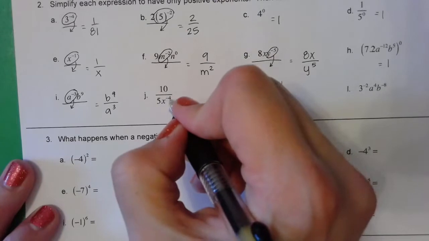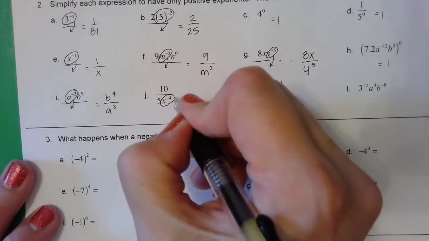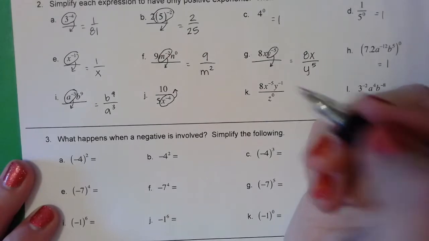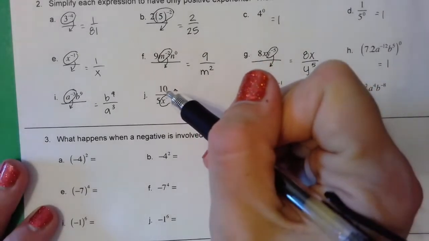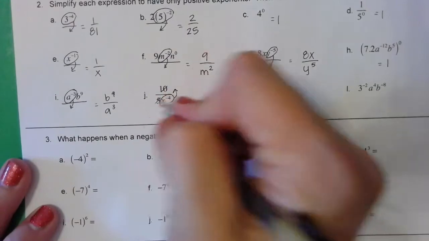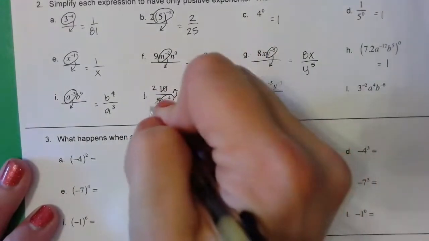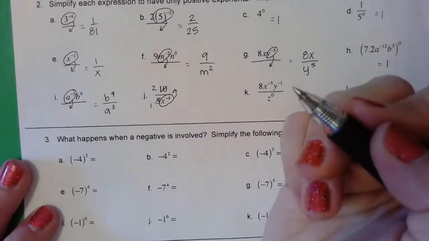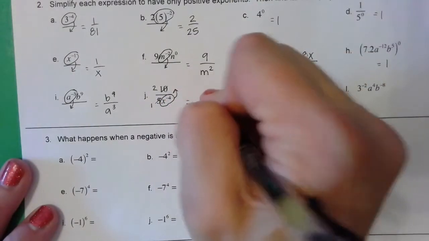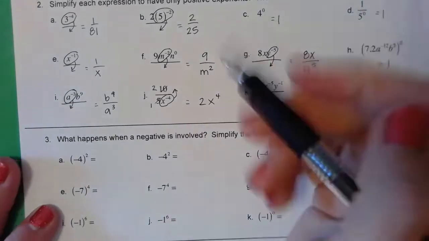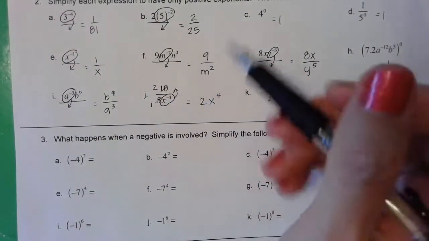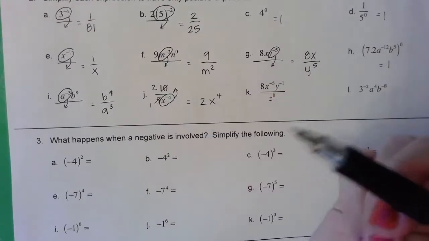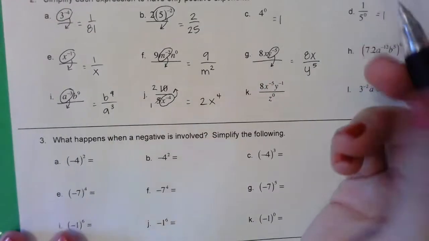On J, let's see. This part needs to move up into the top to clear out the negative exponent. So the x to the 4th is going to move up into the top. The other thing that changes on this one is that 10 divided by 5 can simplify. 10 divided by 5 turns into 2 over 1. We don't need to write the 1 in the bottom of a fraction. And so our answer for this one is just 2x to the 4th. 2 because 10 divided by 5 is 2. And then x to the 4th because the x to the negative 4 in the bottom needed to move up into the top.